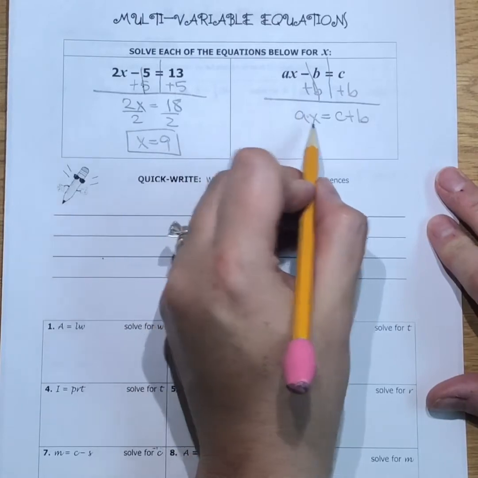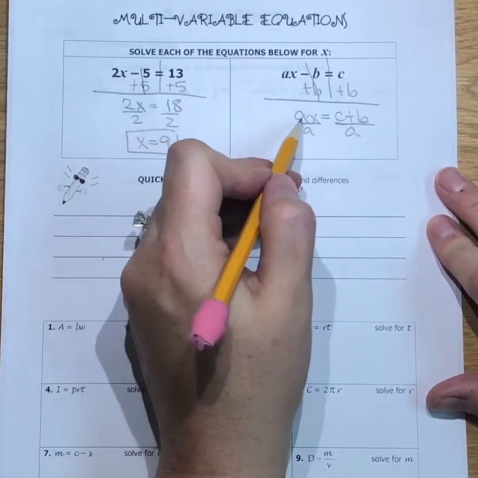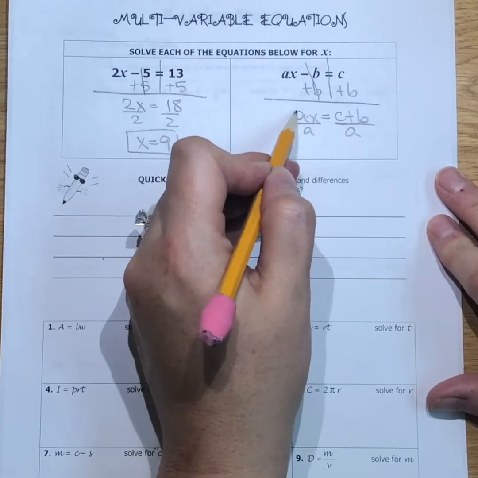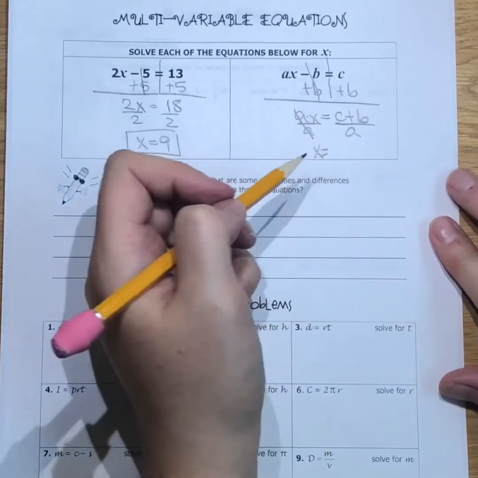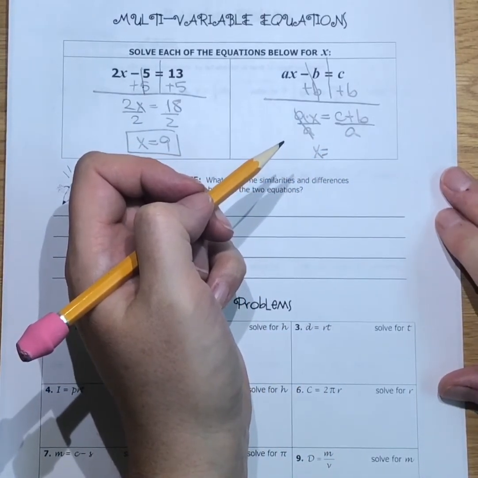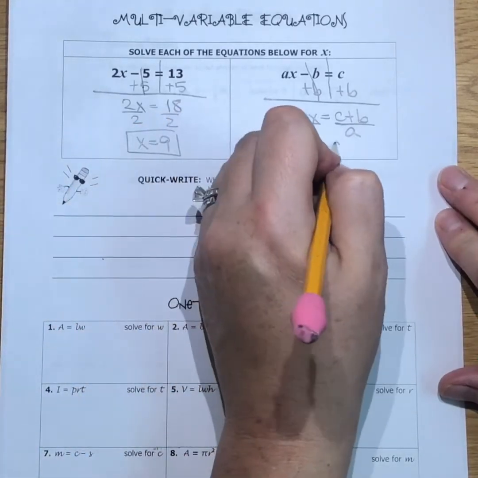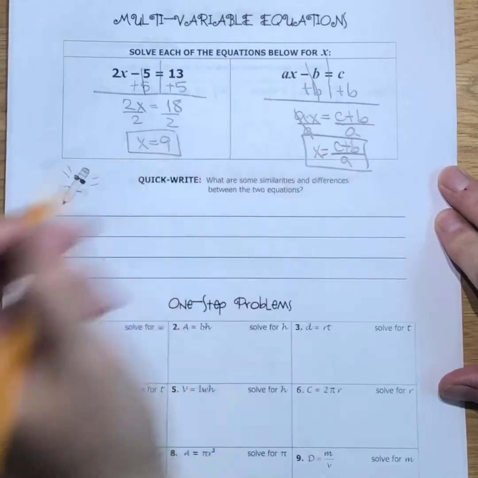Well, the only way to undo multiplication is division, so we're going to divide both entire sides by a. Well, the side with x, a divided by a is 1x, but we just write x. But over here, we can't divide them. They're not like terms. We don't know what they equal, and that really doesn't matter. So we just keep it as c plus b over a, and that's our final answer.